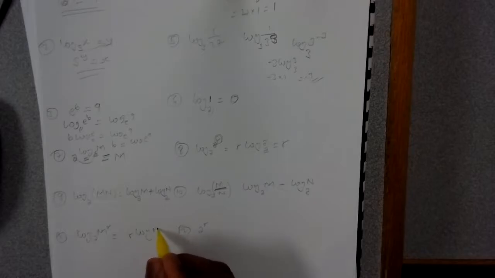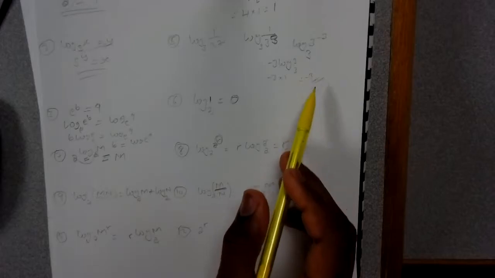So the next one I'm doing is log base a of m to the r. So whenever you get log a of m to the r, it's the same as when you bring the r up here. It's going to be r log m base a. So these two are the same. I've been doing that since I was solving those questions. Whenever you get the power here, you bring it on this side.